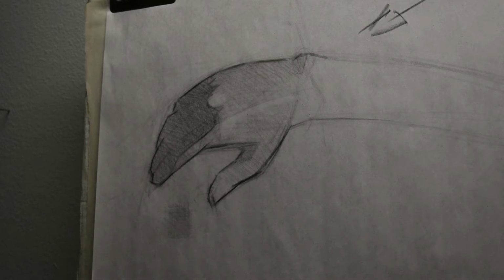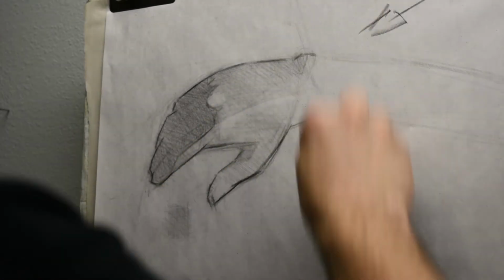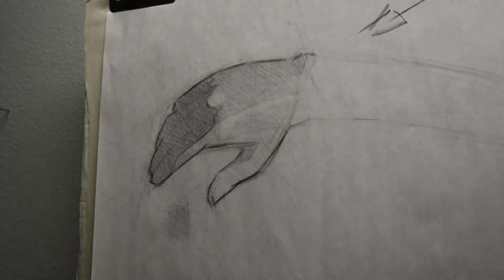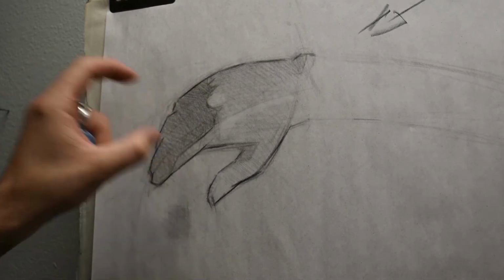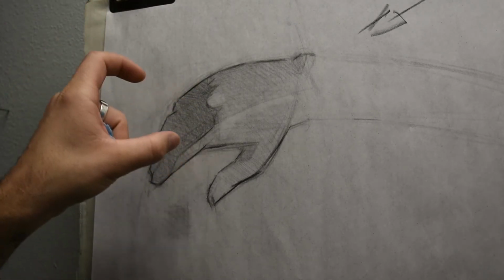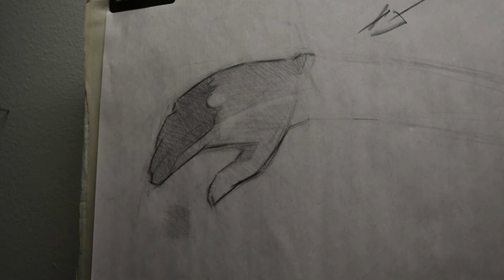Yeah, so that's probably where I would leave that hand. There, I think there's some issues up here with the wrist connection. But as a hand study, I think that's pretty good. I've practiced a lot of restraint with the fingers, and that's the most important thing to take from this.